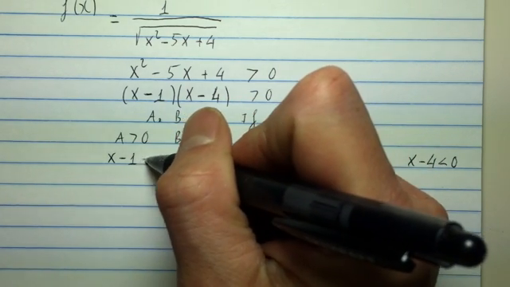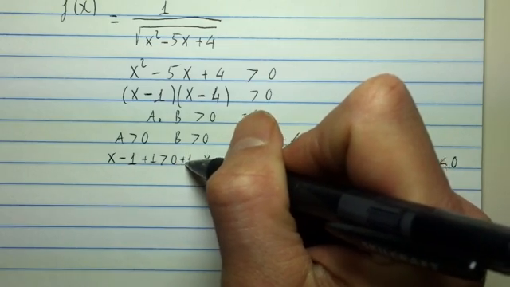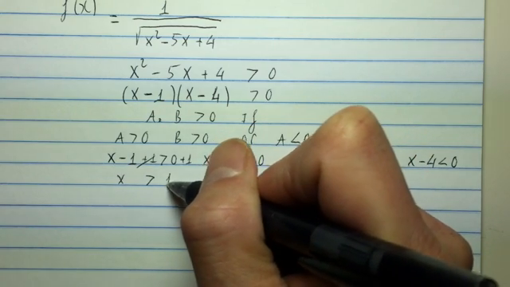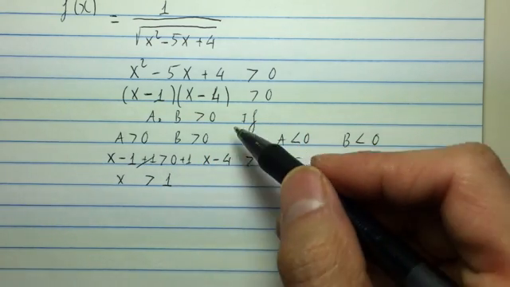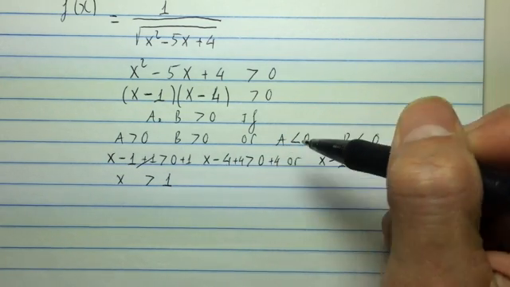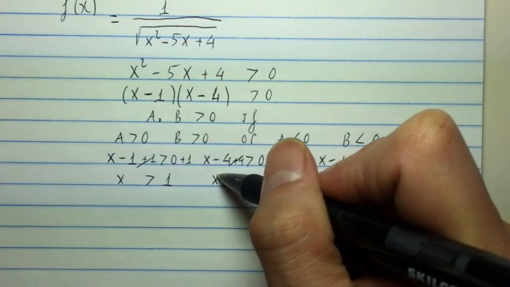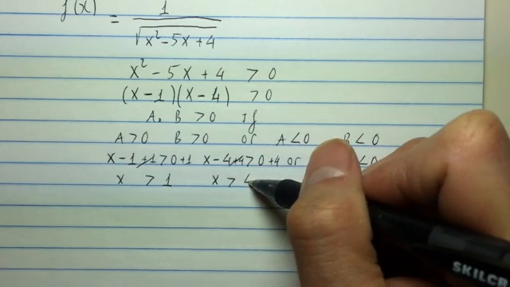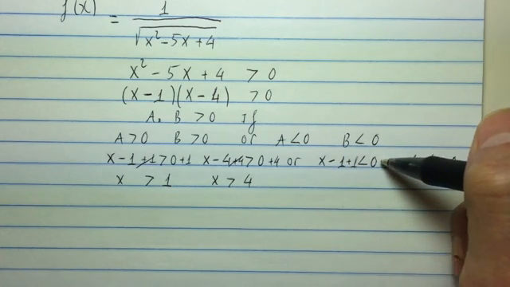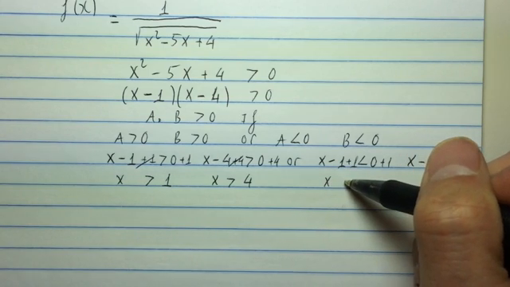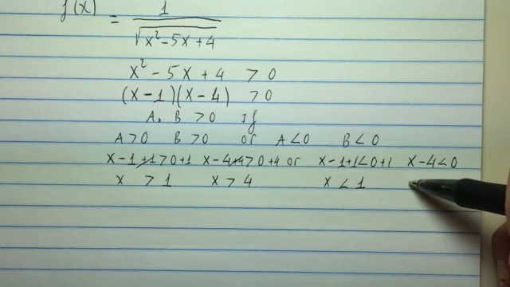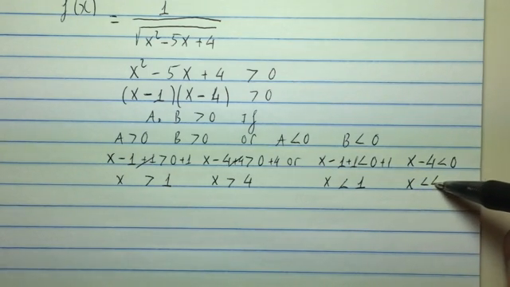To solve for x, I add 1 and 4 to both sides. So x greater than 1 and x greater than 4, or x less than 1 and x less than 4.